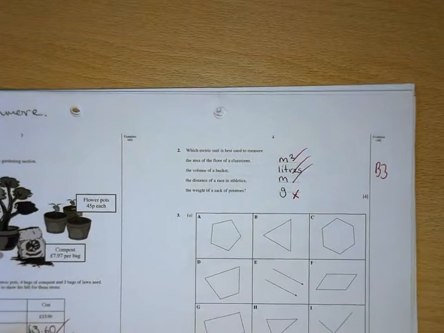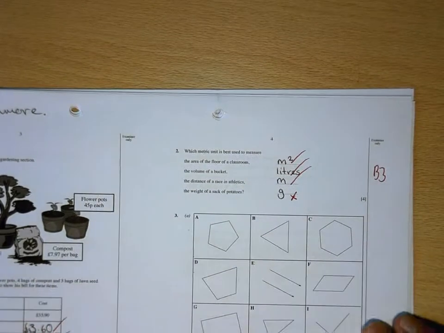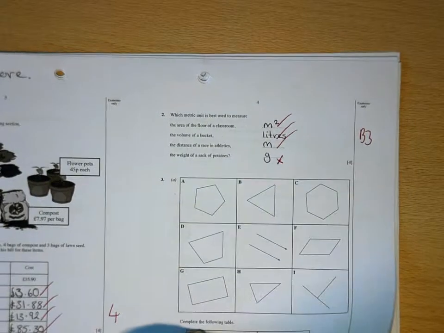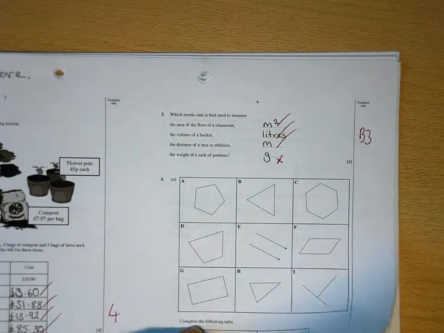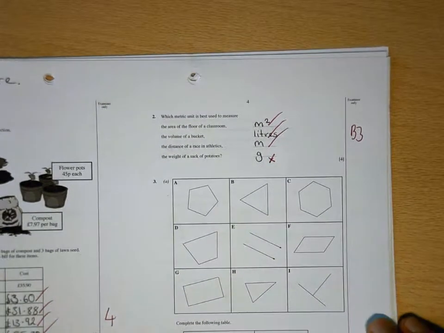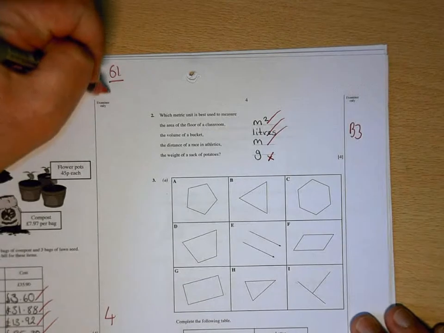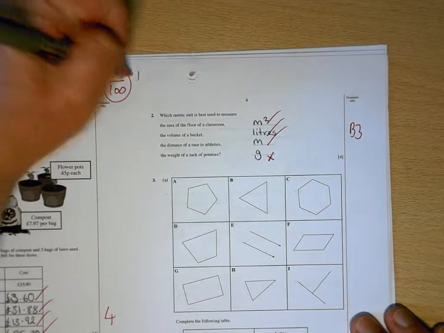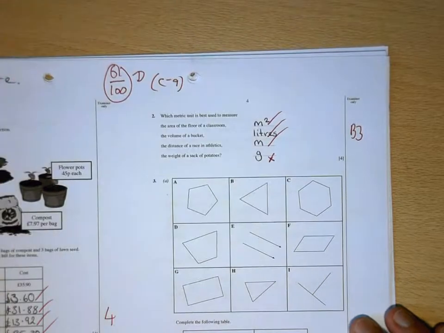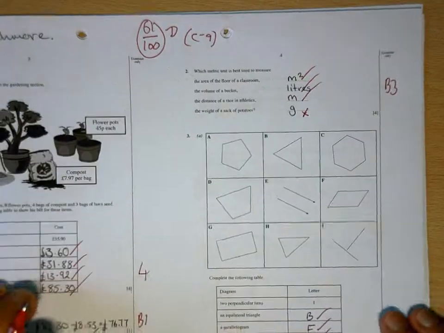Okay, Jack, so you got 36 last time, so we're looking for an improvement on 36. 12, 21, 27, 34, 39, 47, 56, 61. That's a massive improvement. It's not quite up to a grade C, it's a grade D, but you're only 9 marks off a grade C there.